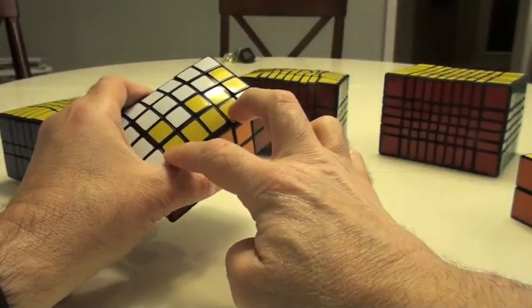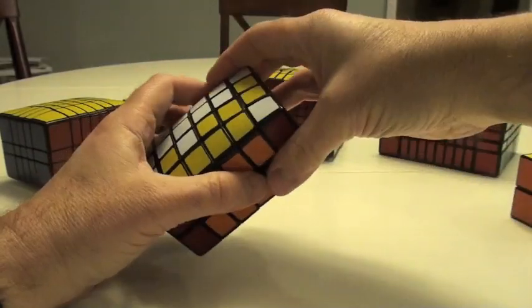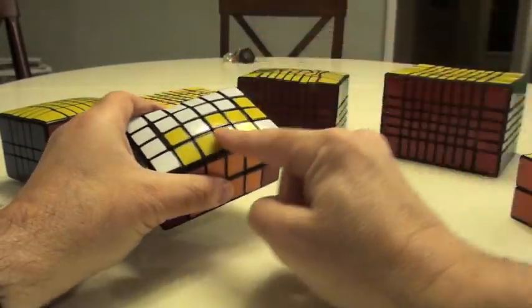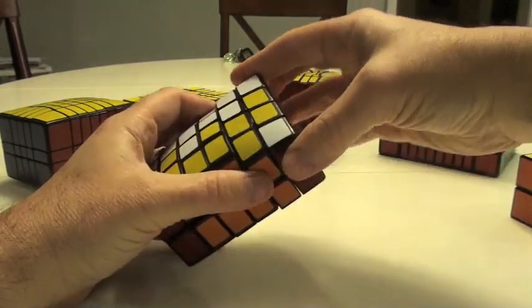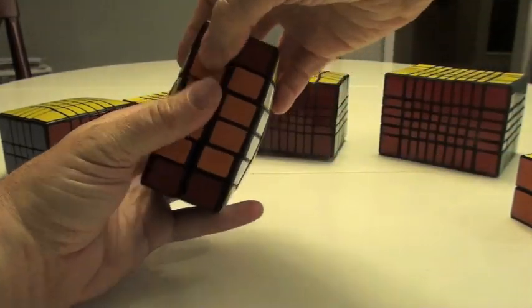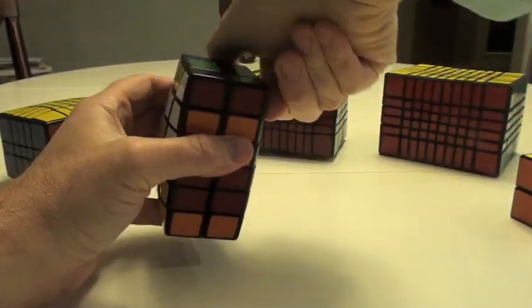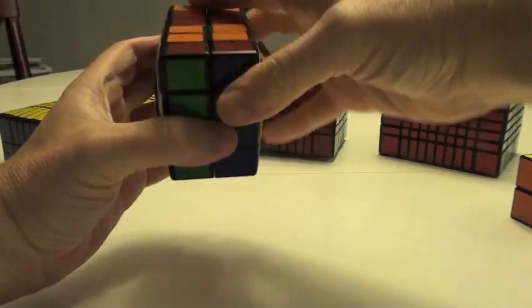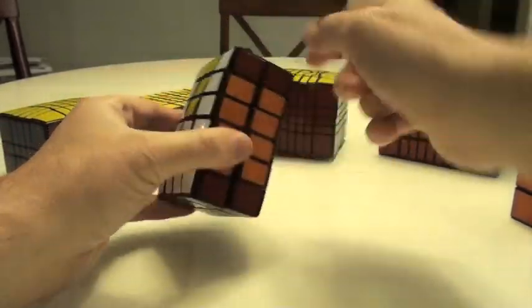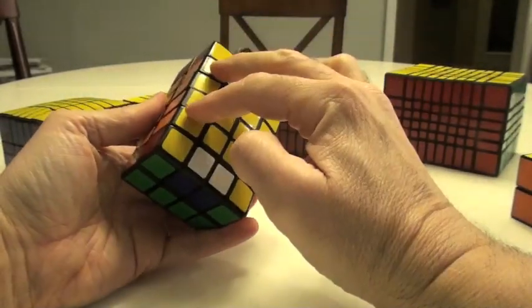So when these two are out, this was our first U, and this was our second. When it's all of these, this is our first U, and this is our second U. So 2U, 2R, 2F, 2U, 2U, 2F, 2R, 2U. So you can see these two have been flipped.